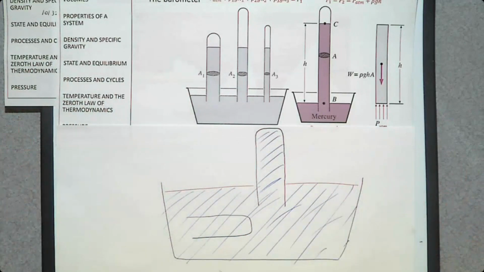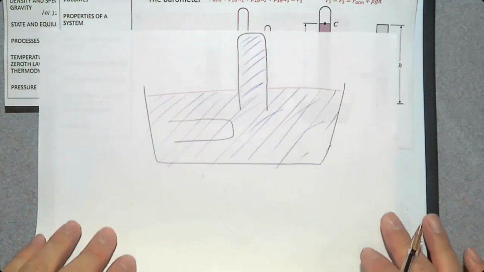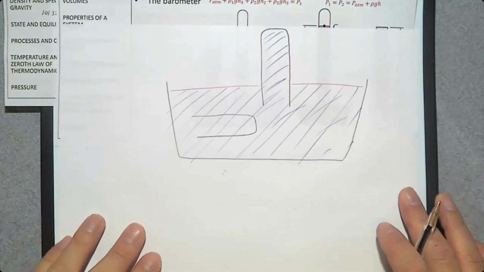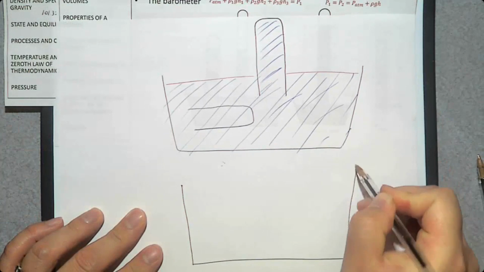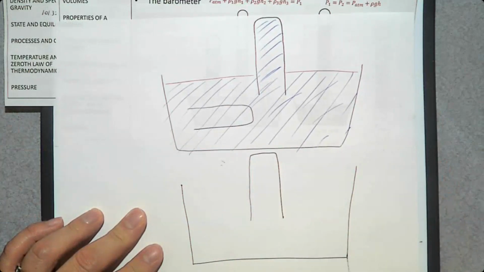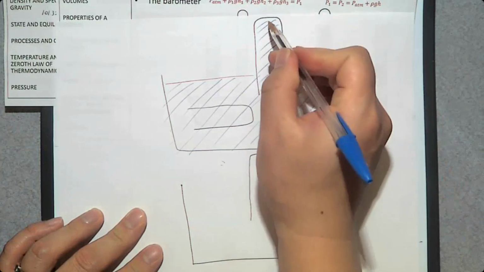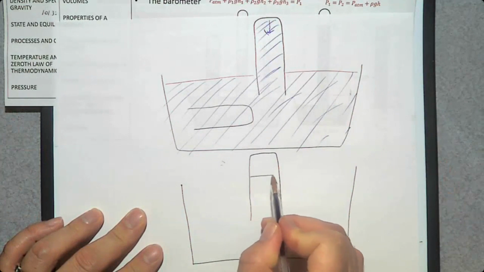If you move the tube upward, you will see the water tank and the tube like this, and the water is going to move down and stop somewhere.